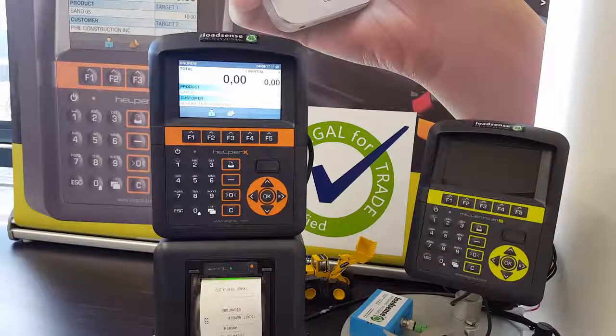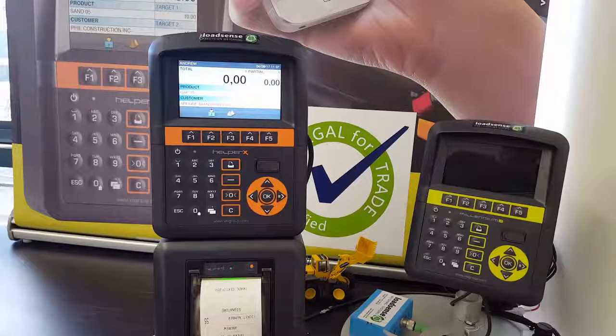Hello and welcome. This is the Loadsense HelperX Certified Edition, and I'm here to take you through some of the basics and maybe a little bit more in depth in the unit.